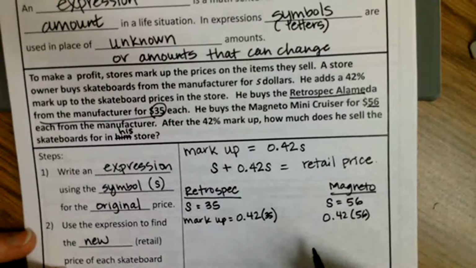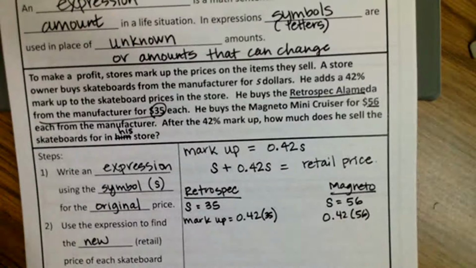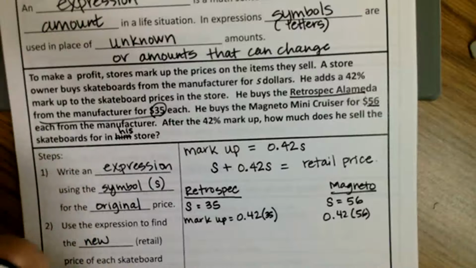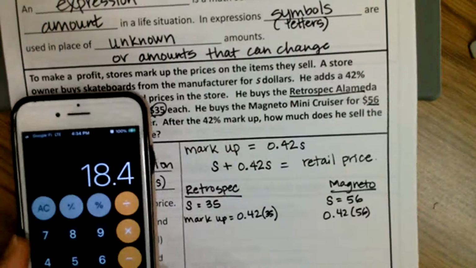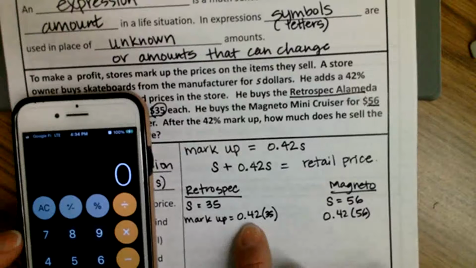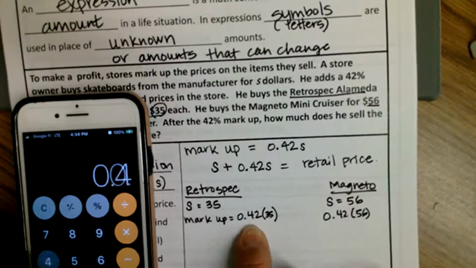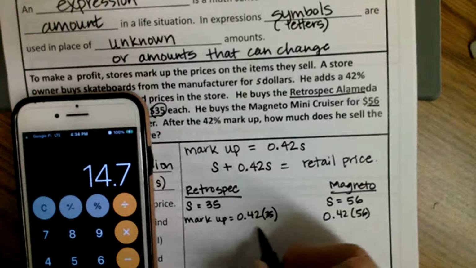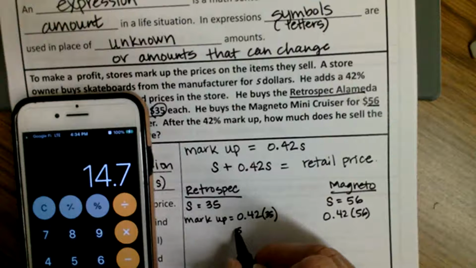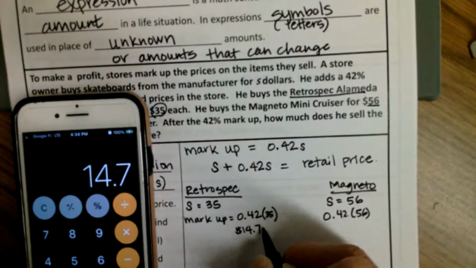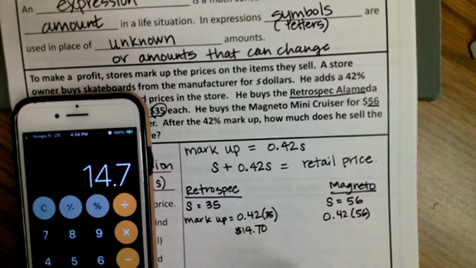Remember, you're allowed to use your calculator in this module. So let's find the markup. For the Retrospect, he's going to add $14.70. That's the markup.